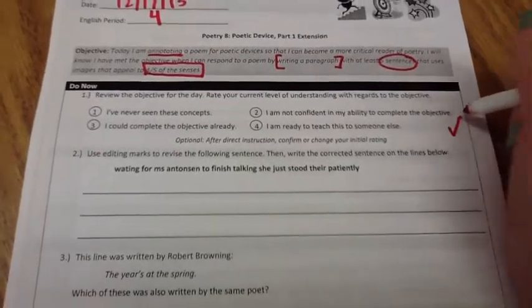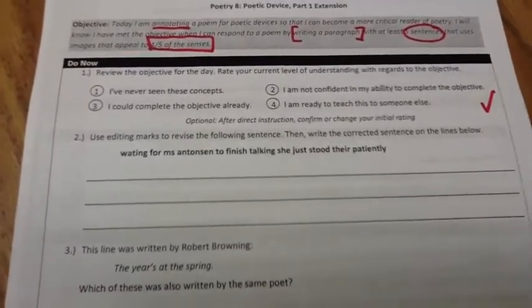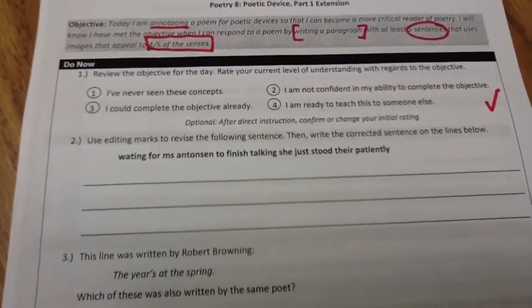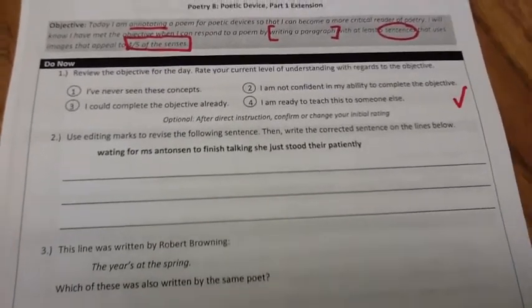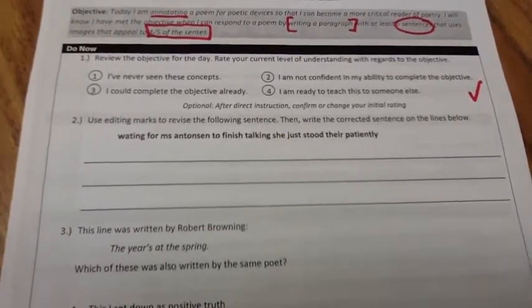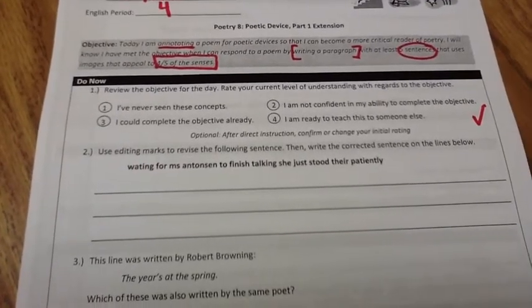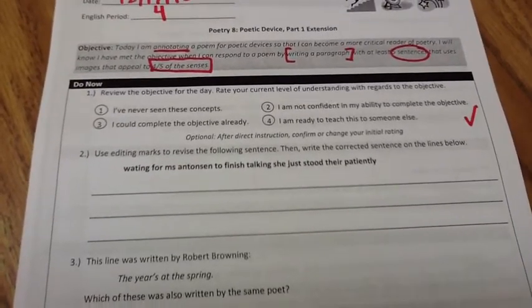Okay? Now what we'll do is make our corrections to the following sentence. Our directions read, use editing marks to revise the following sentence. Then, write the corrected sentence on the lines below. Waiting for Miss Antonsen to finish talking she just stood there patiently. Go ahead and make your corrections and be prepared to check them in a moment.